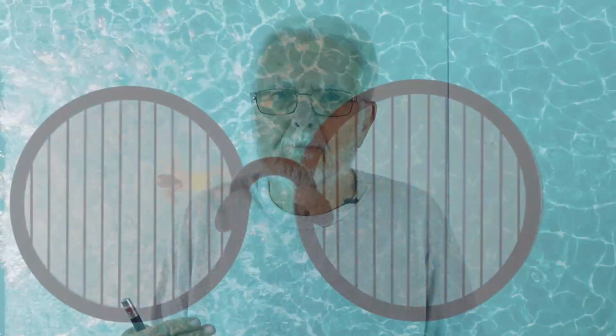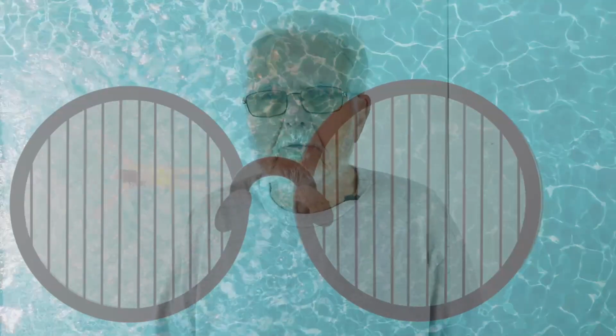This is used to great advantage in Polaroid sunglasses that stop reflected light, which is also polarized. It works like this. If we have a vertically polarized screen, vertically polarized light will pass through. But if the second screen is horizontally polarized, it'll be blocked.